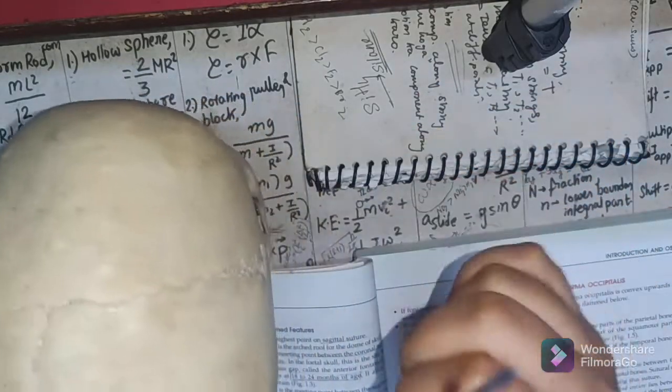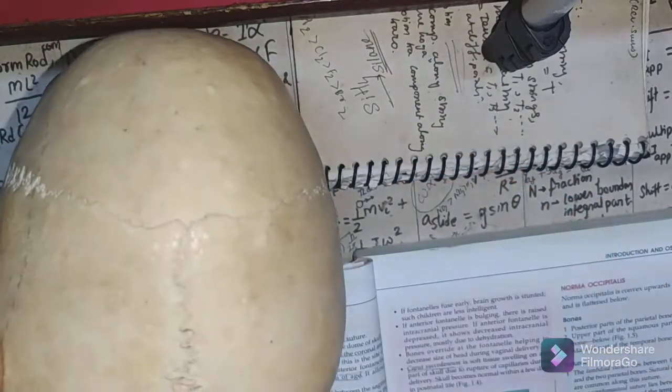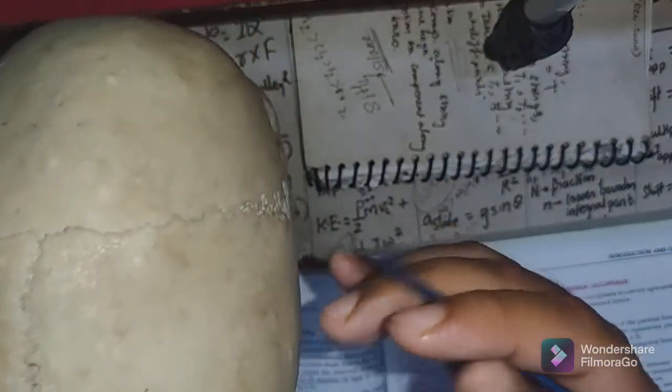And what is its function? It actually helps in the growth of the brain. All right. So that was about it.